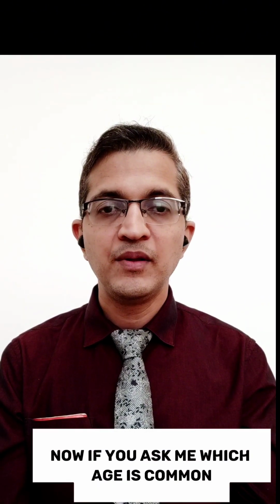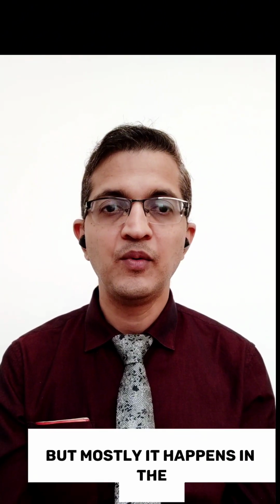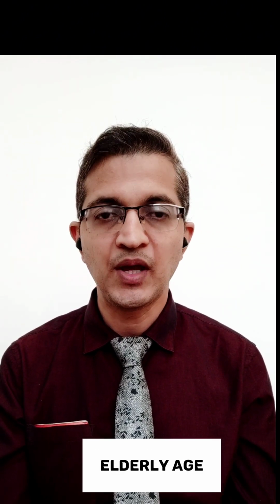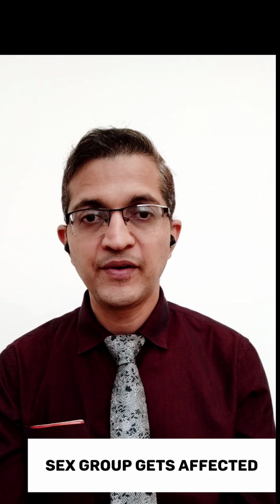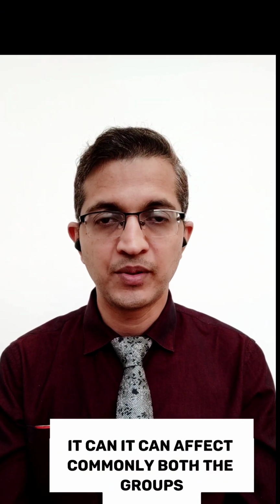Now if you ask me which age group is common, any age can get affected, but it mostly happens in elderly age as a person gets older. Which sex gets affected, males or females? It can commonly affect both groups.